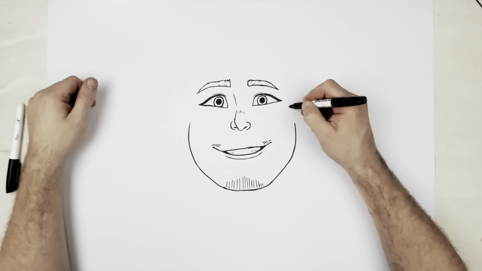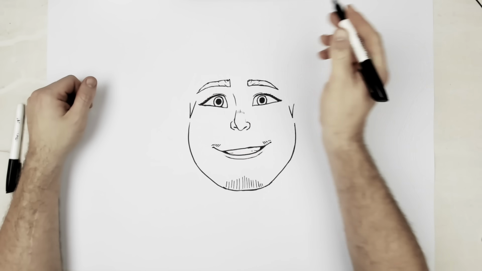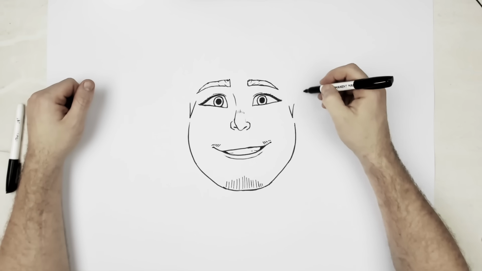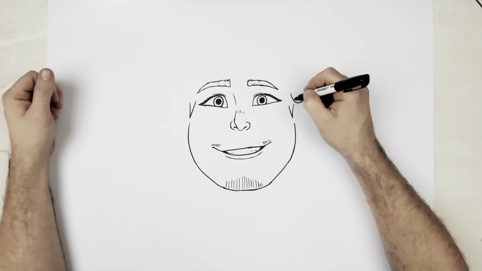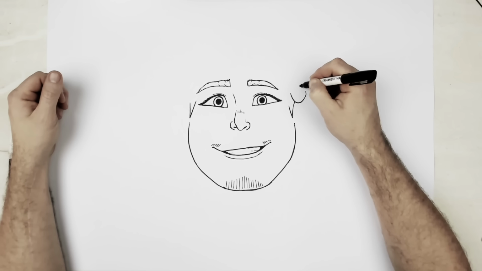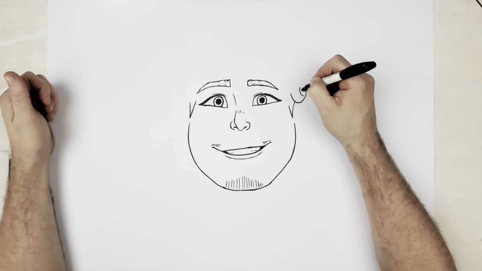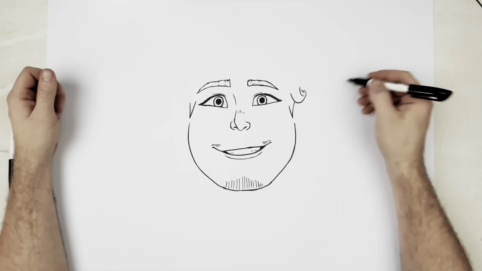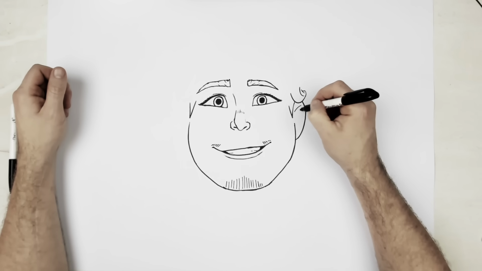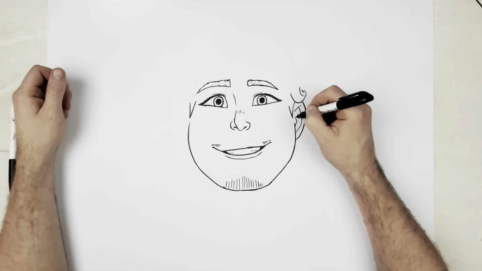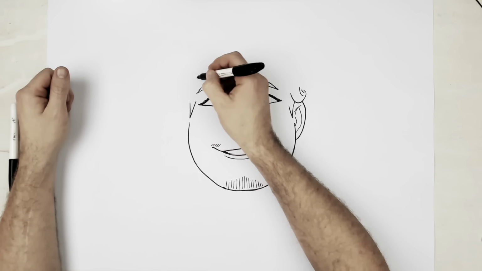So just up here we have sideburns, just like a little V here. And a little V here. And then he's got like hair that comes down over his ear. So it curves like this. And then his ear comes down. And we get some ear lines inside. And then kind of the same on this. There's actually longer hair here.